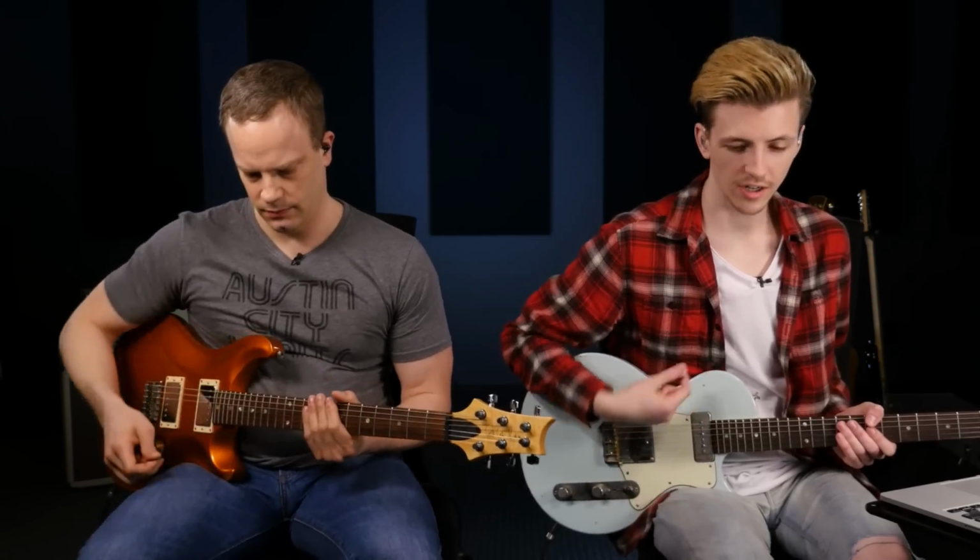The A section is nothing but a C minor groove, and then it goes to what would be essentially a minor blues for the B section. It's like a 1-4-5 kind of thing. It's pretty cool, very Pink Floyd-y. That's what it's based on. So I'm going to try and channel my inner David Gilmour.